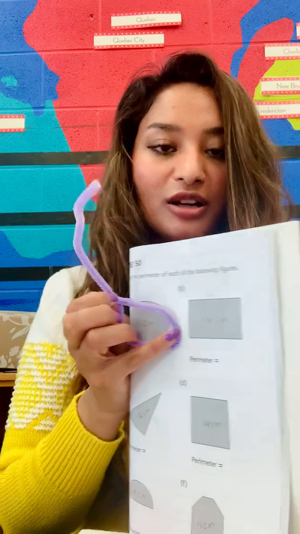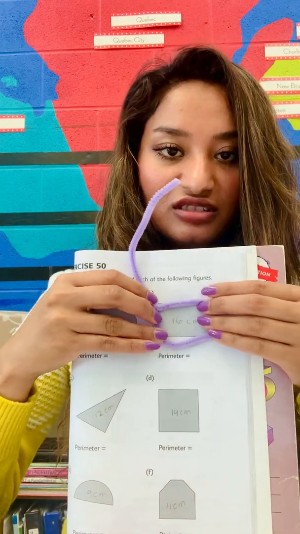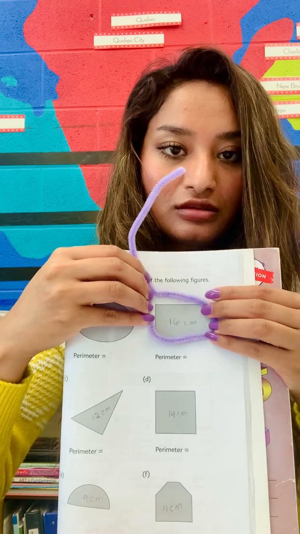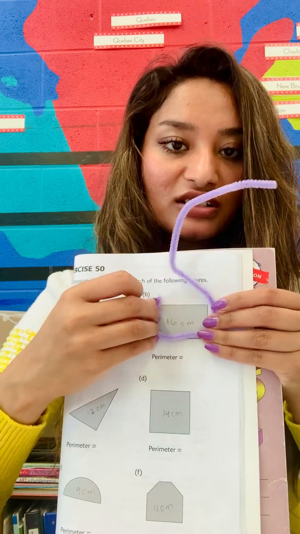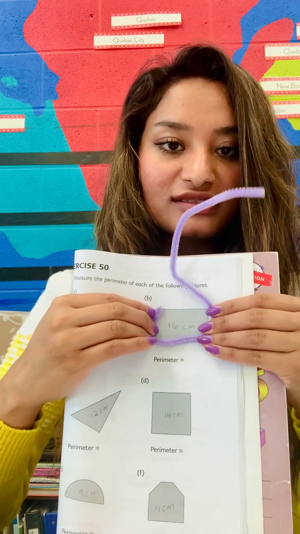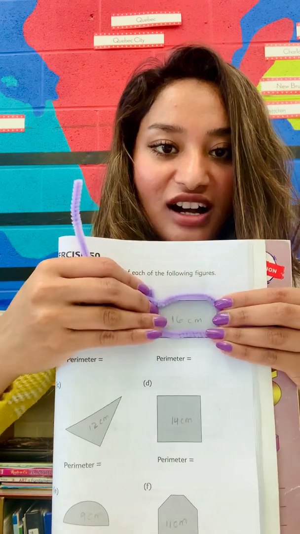Let's go to the next shape, and you would do the same thing. You would hold up your pipe cleaner and go around the shape. Okay, so like this. I'll hold it up for you in just a minute. So I went around my shape. Once you have the complete shape, it will be much easier for you because you don't have to record yourself, whereas I do.